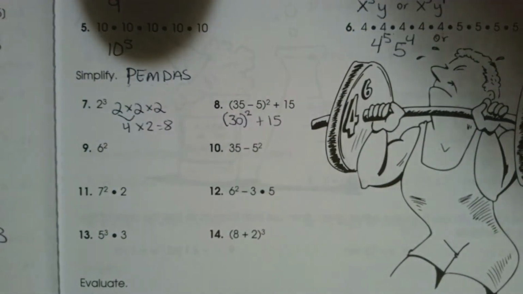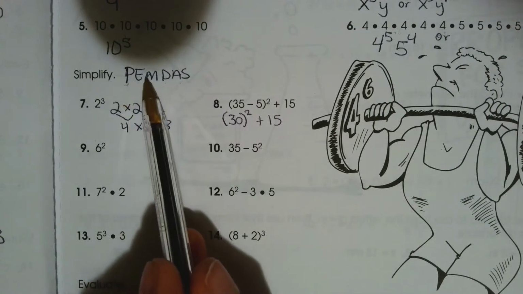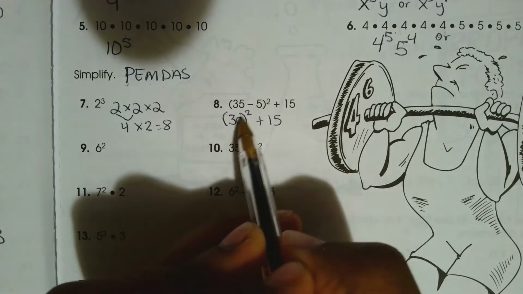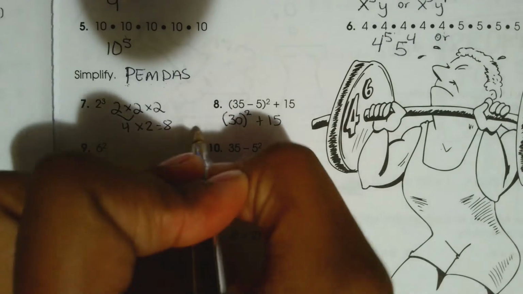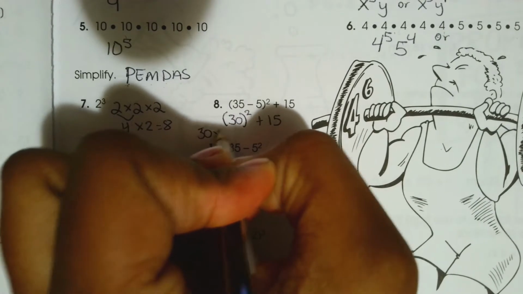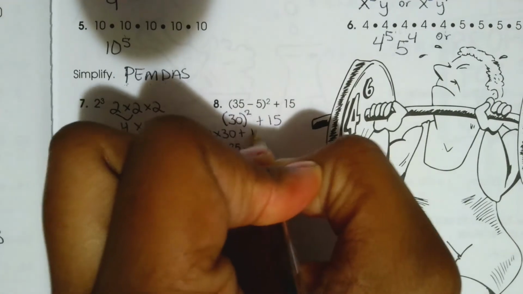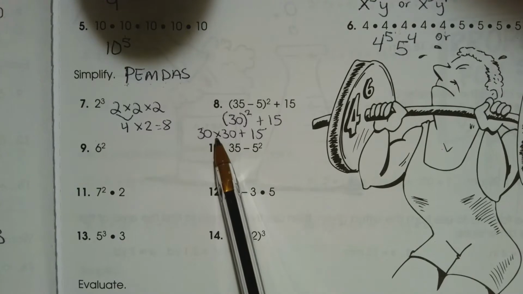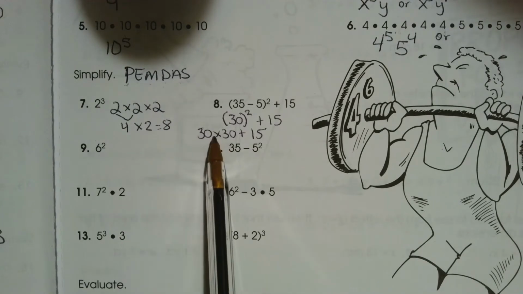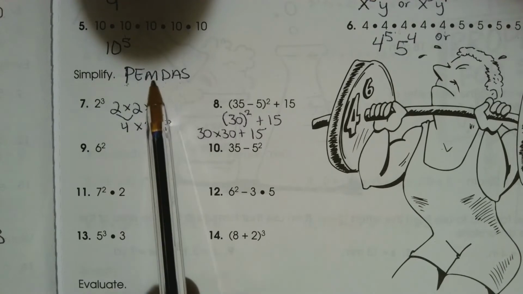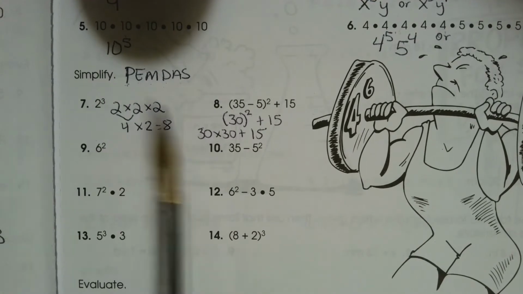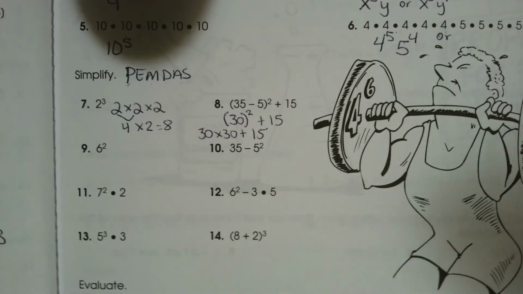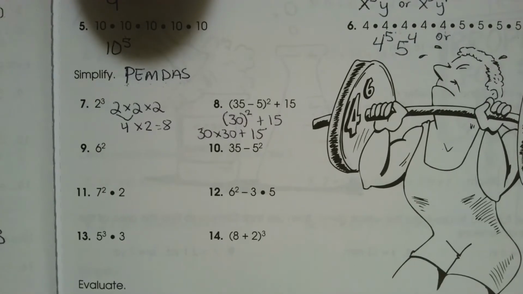plus 15. Next, we have our exponent, which is 30 squared. So that means 30 times 30. 30 times 30 plus 15. Okay. Looking at the order of operations, we have multiplication and addition. Multiplication comes before addition. So we'll have to do 30 times 30 first, and then we'll have to add 15.